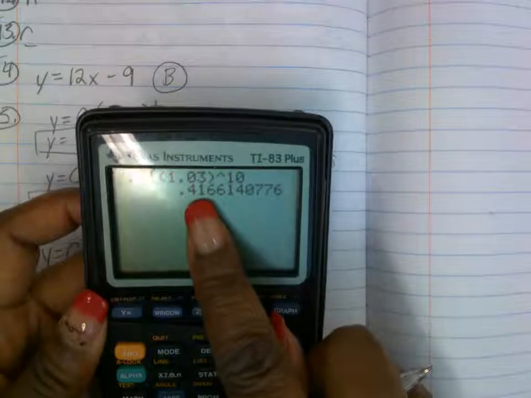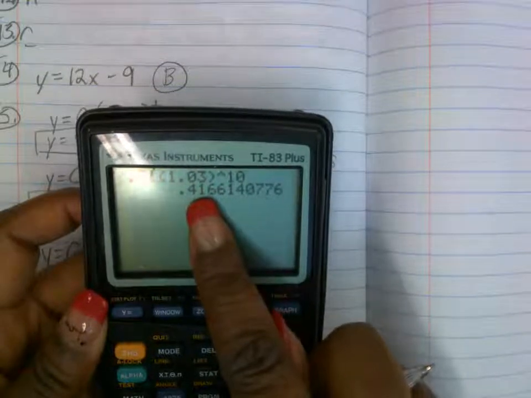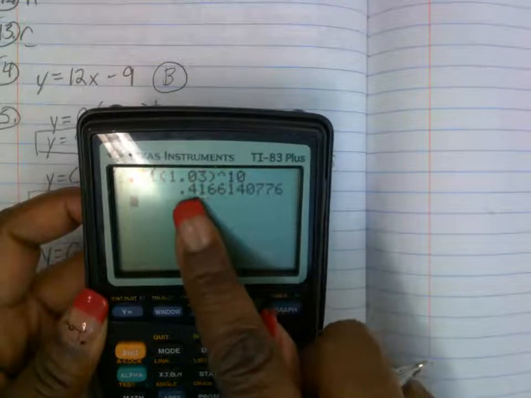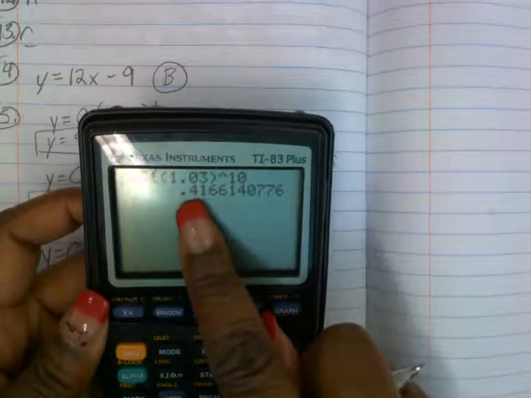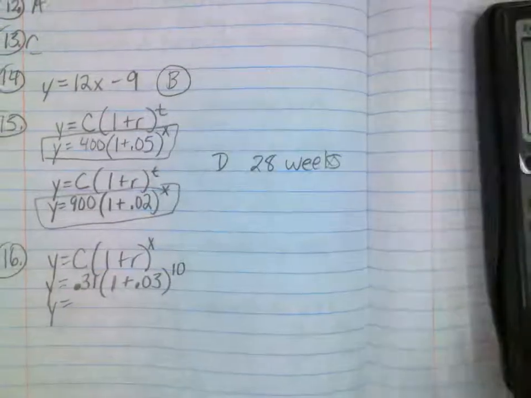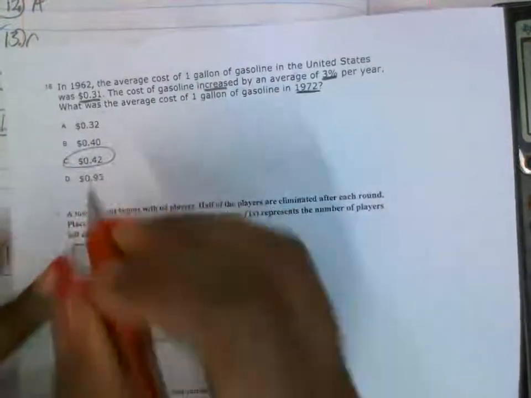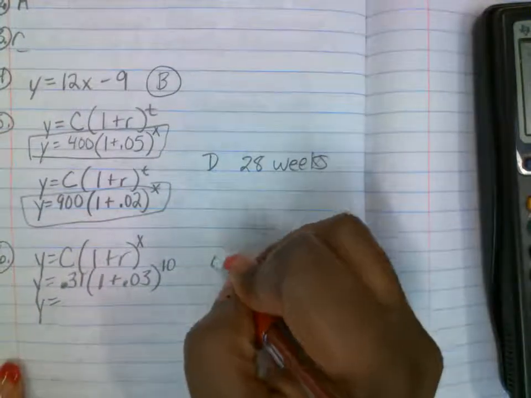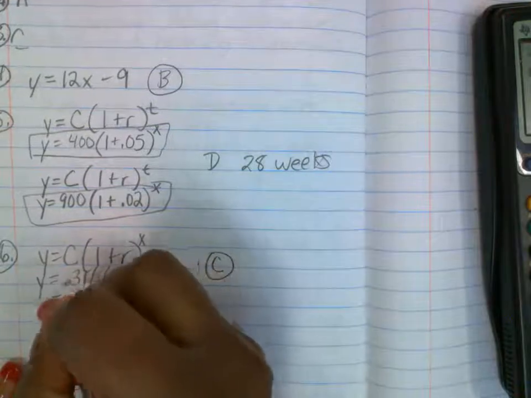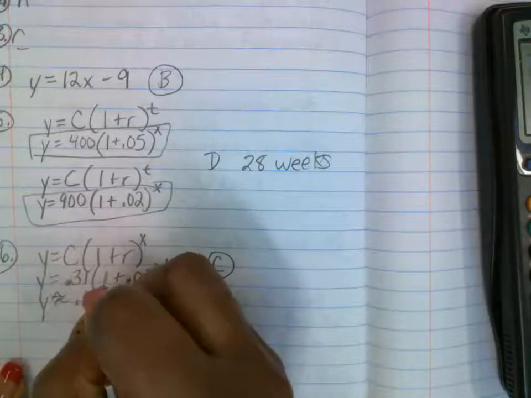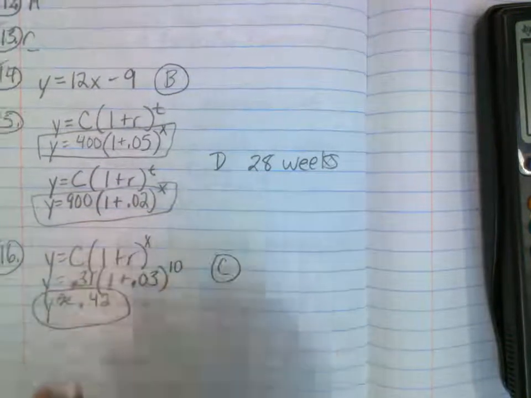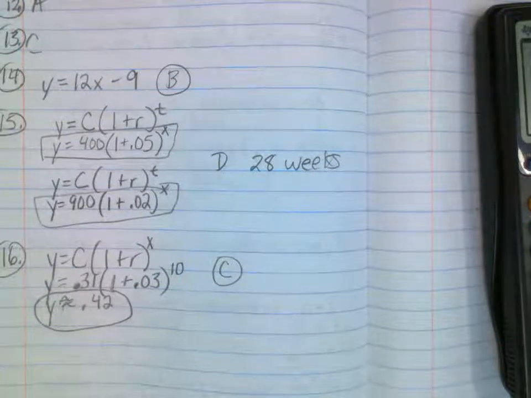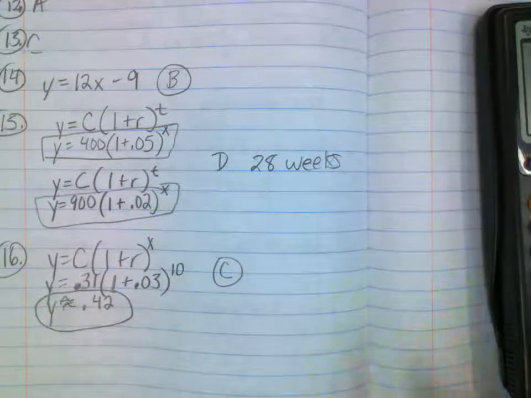You see how I round it to the nearest cent? Because we're talking about money. So that's about 42 cents. Okay, so 42 cents is going to be C. So number 16 is C, and that's about 42 cents. Any questions?